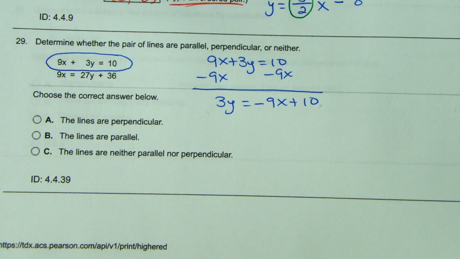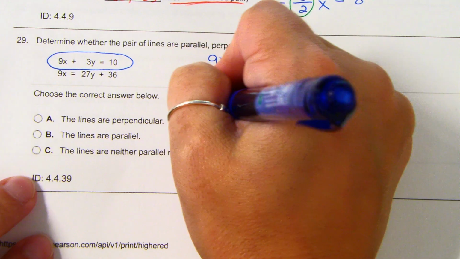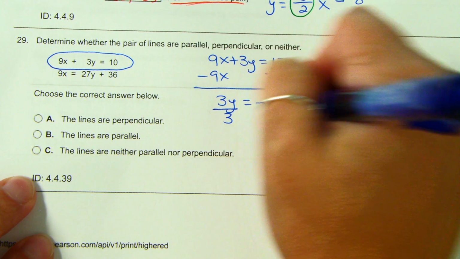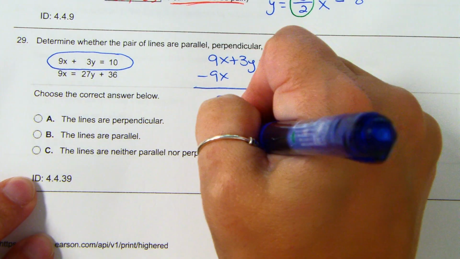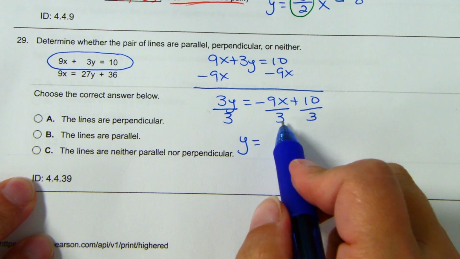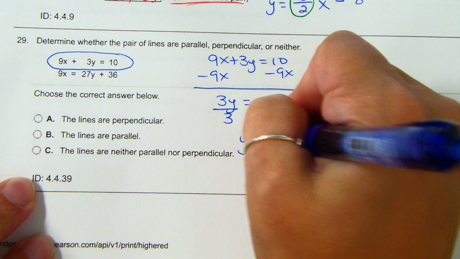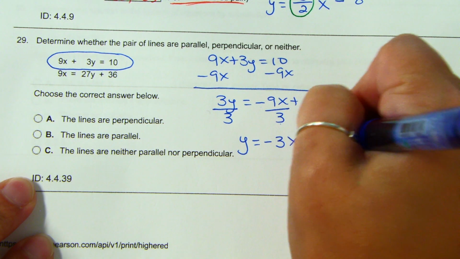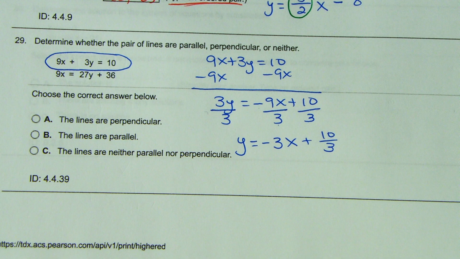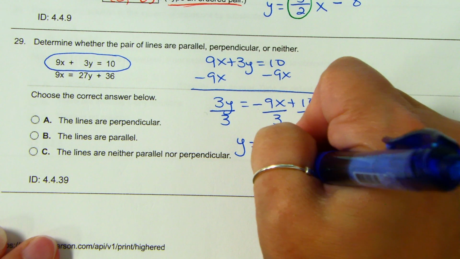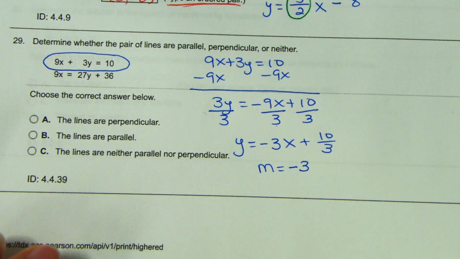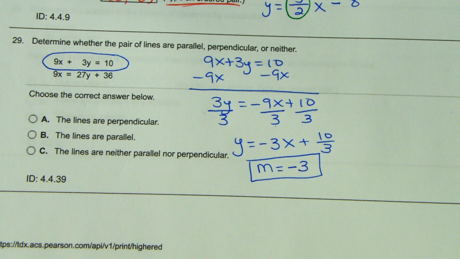I'm going to divide by 3, divide by 3, divide by 3. I'm doing the exact same stuff I did on the last problem, guys. And I get y equals negative 9 divided by 3 gives me a negative 3x. And then I have 10 over 3. Now, right now, that's what I have. And I can even make a note if I want to, just to save a little bit of looking later, that the slope of this first line is negative 3. So I need to figure out what is the slope of my second line, so then I can compare the two to tell if they're parallel, perpendicular, or neither.